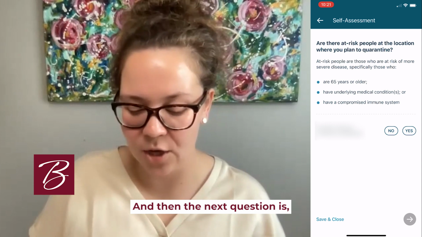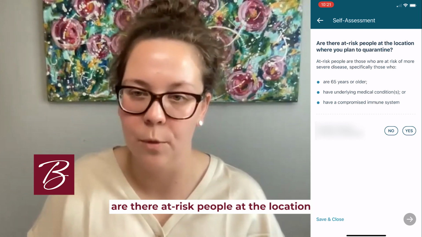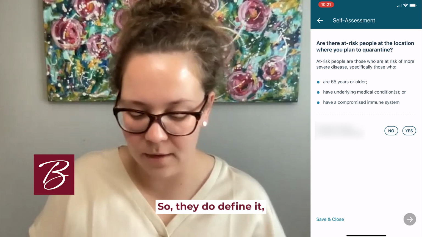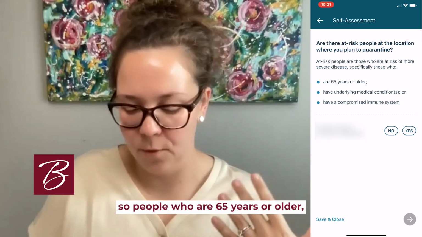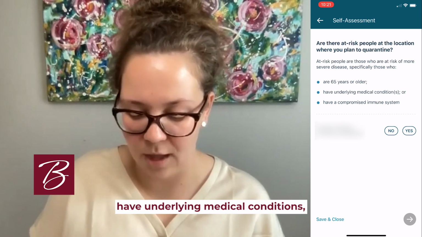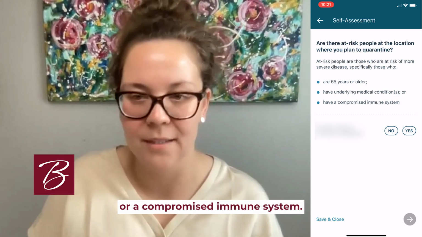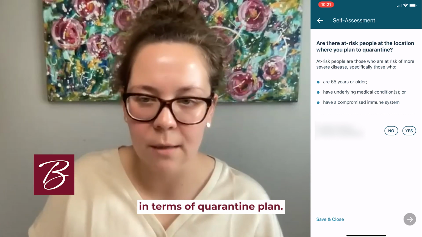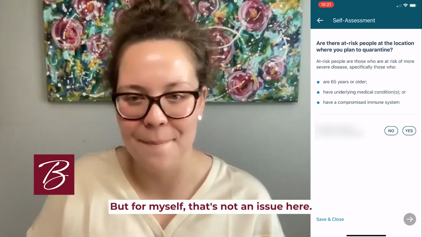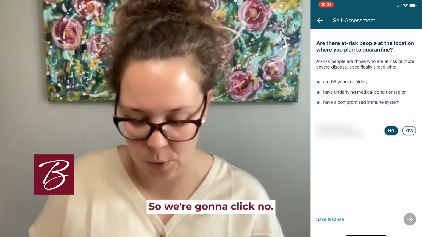And then the next question is, are there at-risk people at the location where you plan to quarantine? So they do define it, as you'll see on the split screen here. People who are 65 years or older, have underlying medical conditions or a compromised immune system. If you do, then that's not really going to work in terms of a quarantine plan. But for myself, that's not an issue here. So we're going to click no.